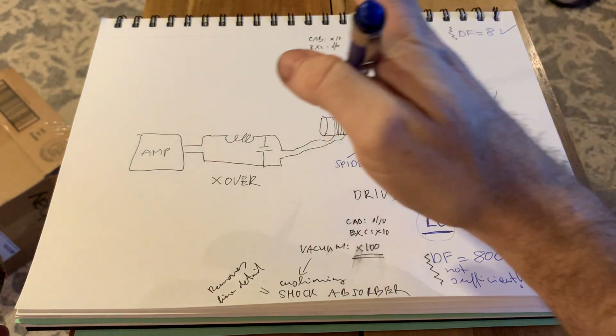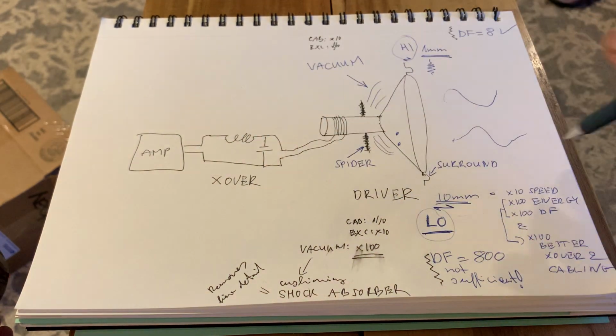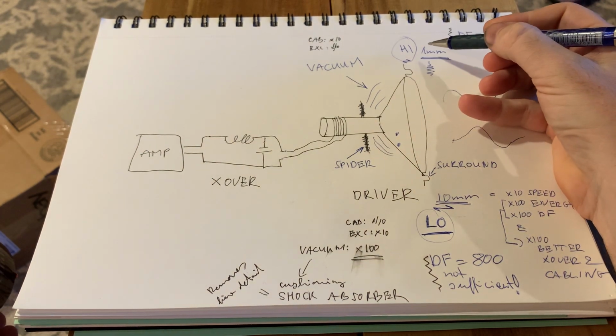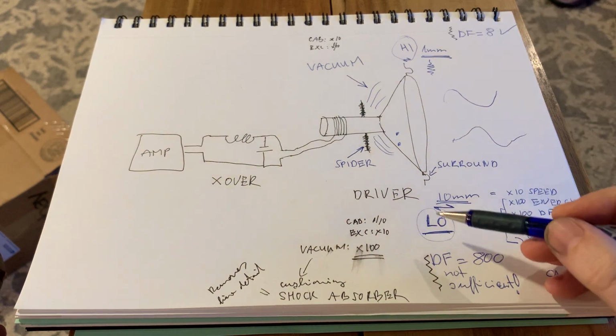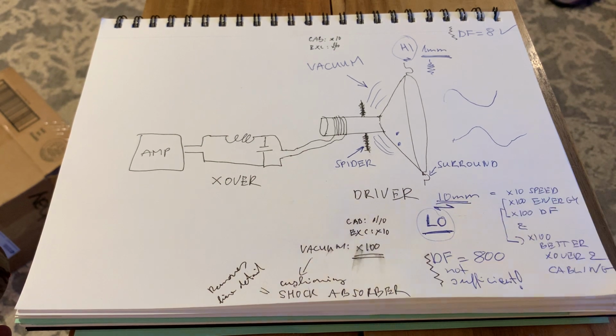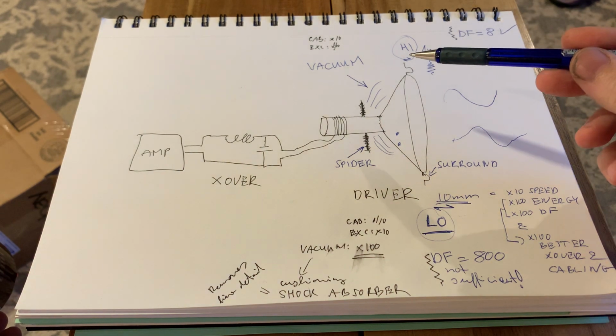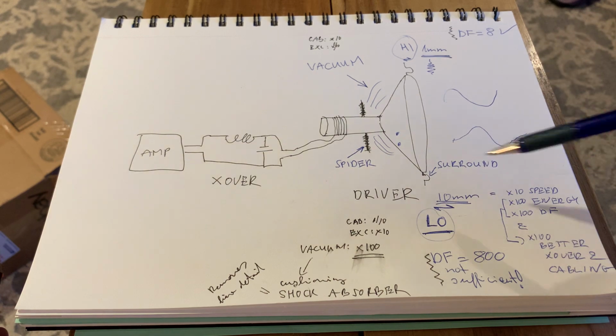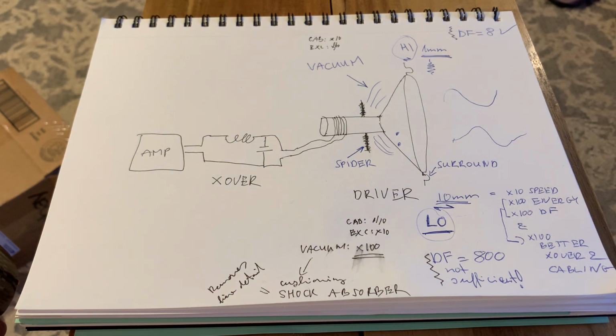So it's not just the cone moving further back and forth, but it has to move much faster, because during the same amount of time, one has to cover a distance of 1 millimeter and the other a distance of 10 millimeters. It's the same as if you are a runner and you have to run, let's say, a 1 kilometer lap versus a 10 kilometer lap.